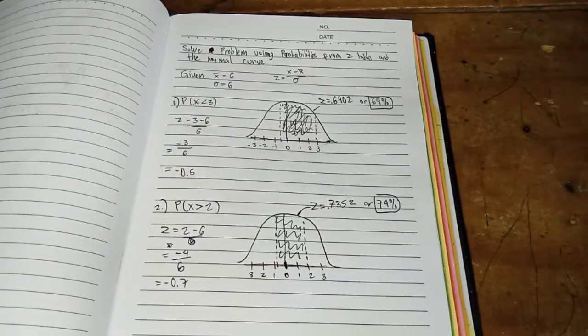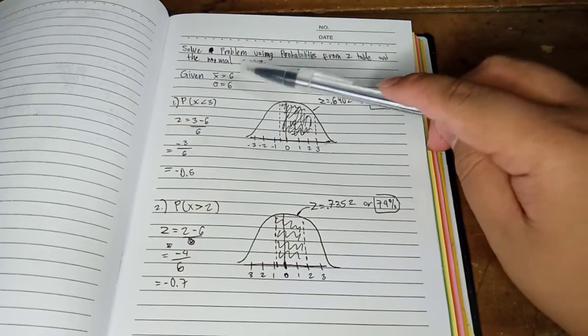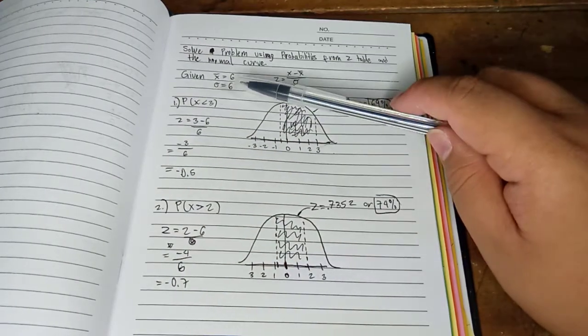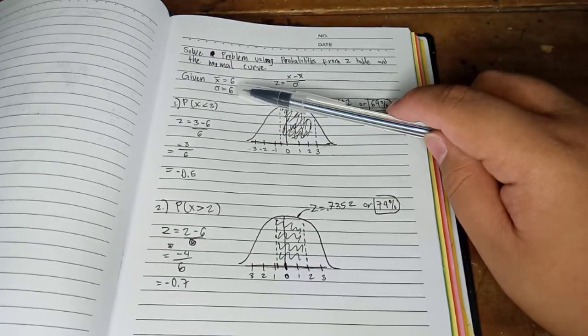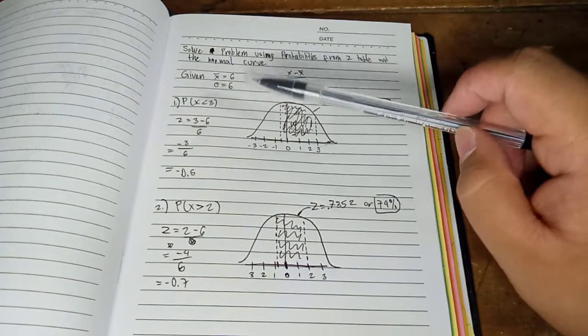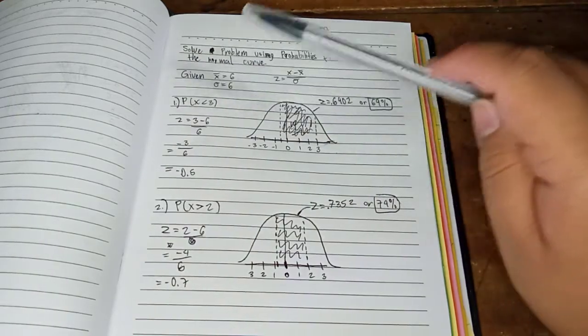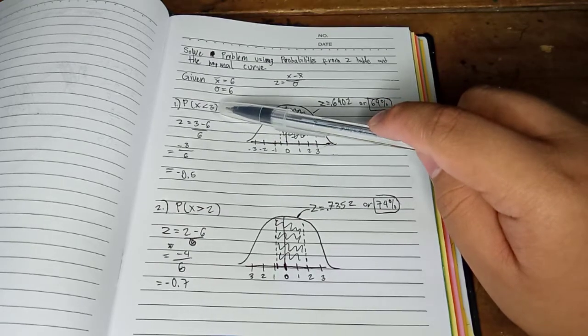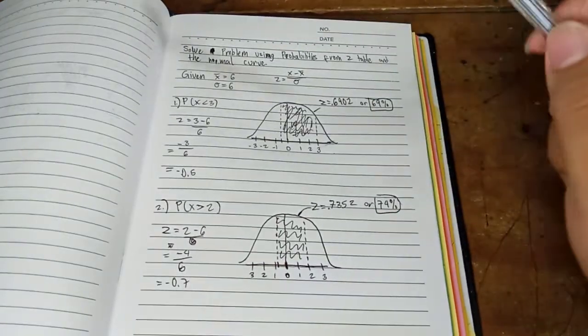Now we're just going to solve extra problems using probabilities from the C table and normal curve. Our given is that our mean is equal to 6. Standard deviation is 6 also. Number 1, x is less than 3. Here's how we're going to solve this.